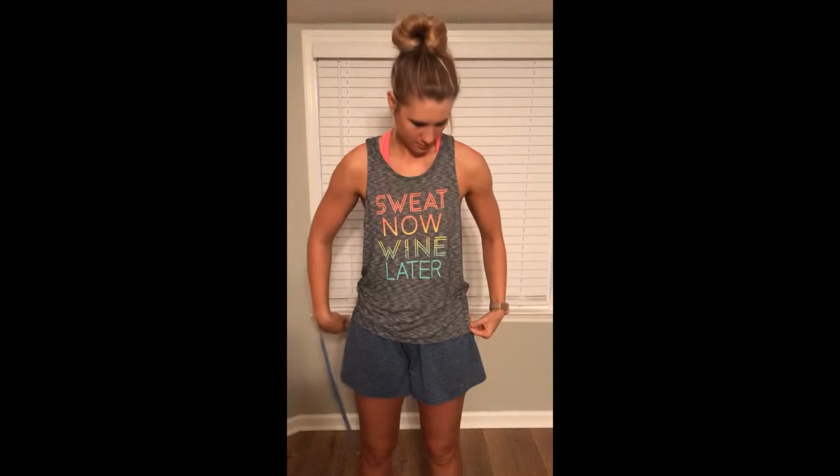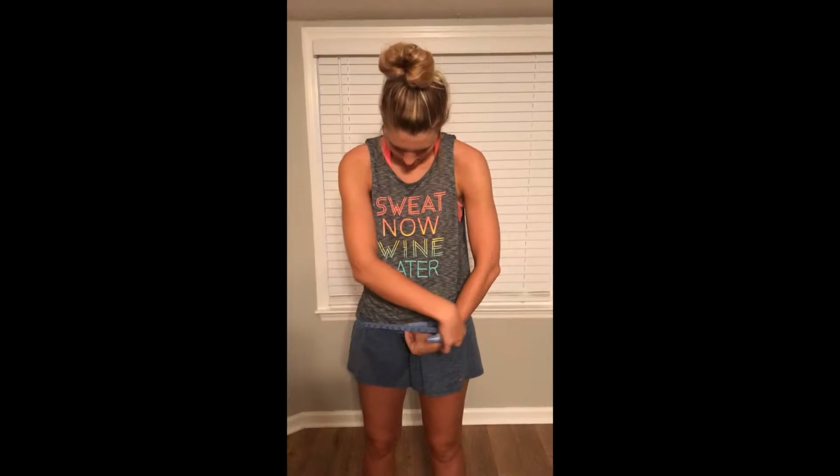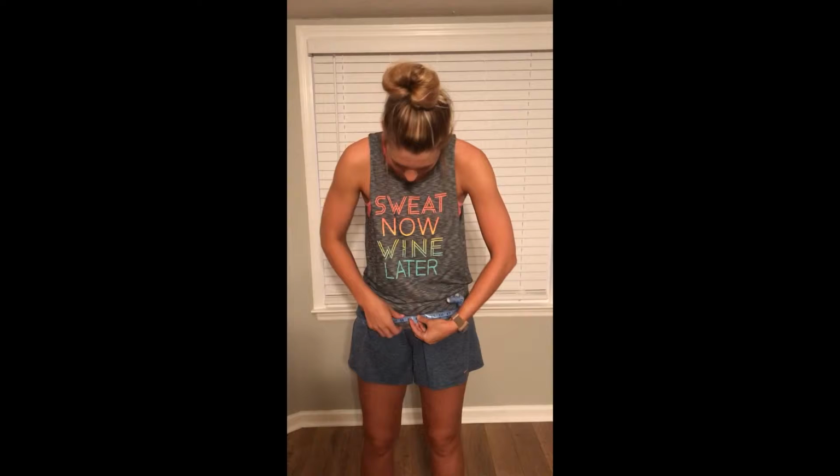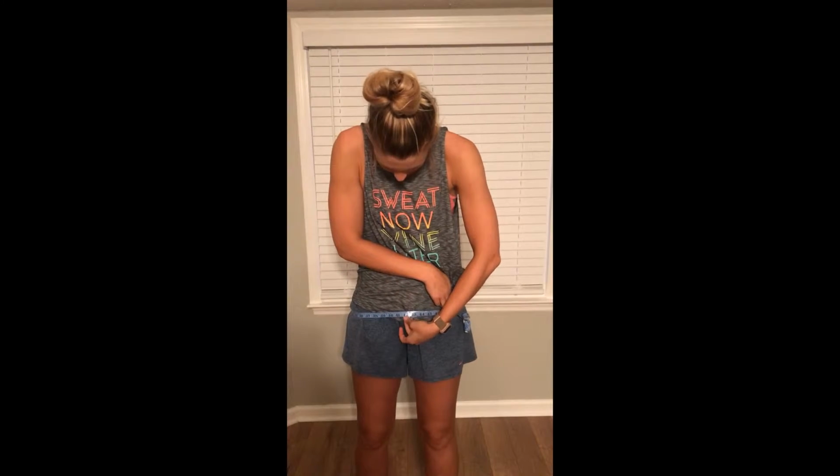Which is at 42 inches. So in order to get the waist to hip ratio, we have to divide the measure of the waist by the measure of the hips. My waist measurement was 29 divided by 42 equals 0.69. That's the waist to hip ratio, and that is determined to have a pear shape figure.